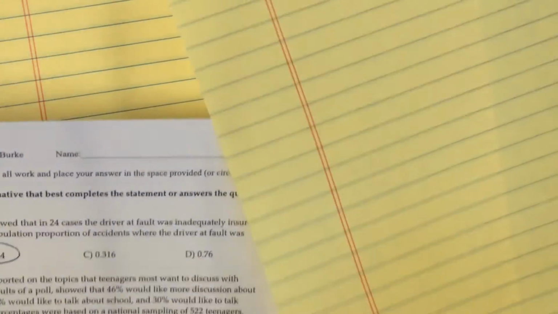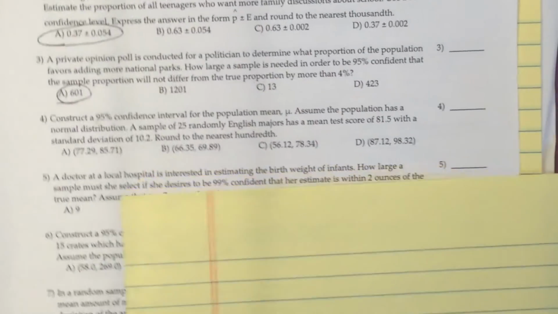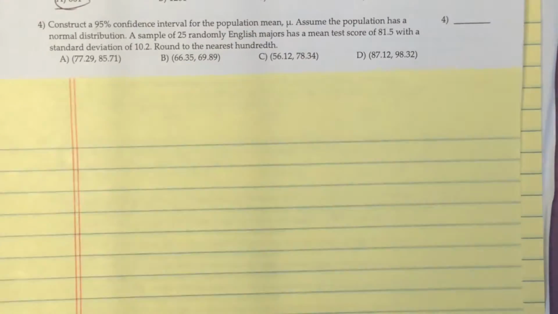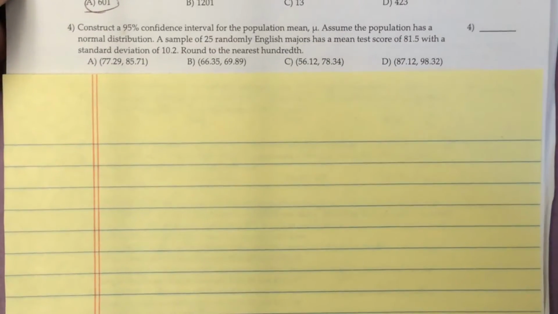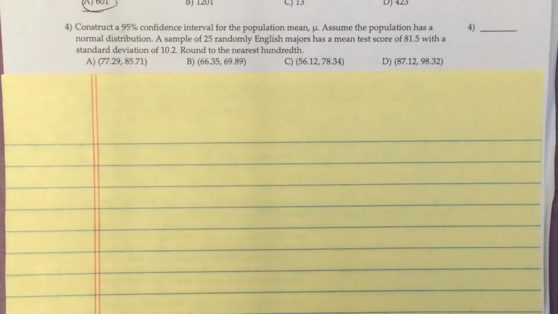Looking for a fresh sheet of paper here to continue our work. Going to go to question 4 now. Construct a 95% confidence interval for the population mean mu. Assume the population has a normal distribution. A sample of 25 random English majors has a mean test score of 81.5 with a standard deviation of 10.2. Round to the nearest hundredth.